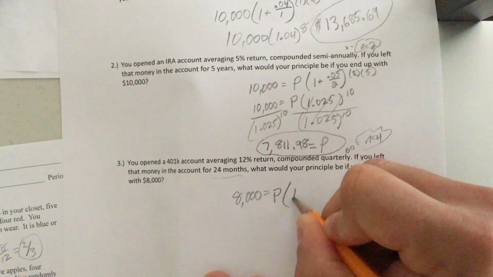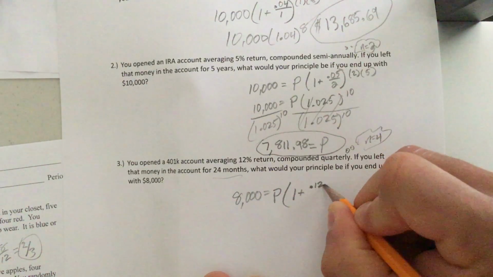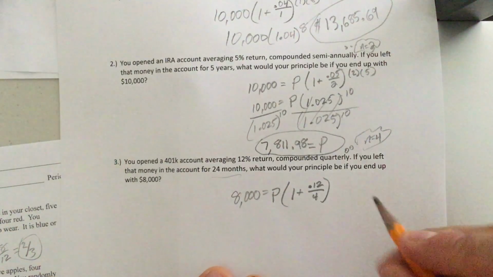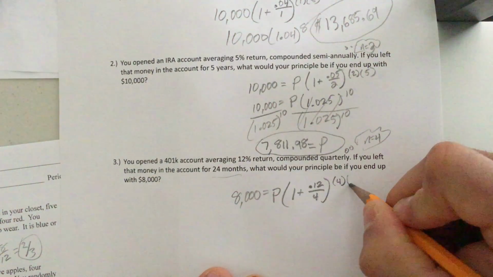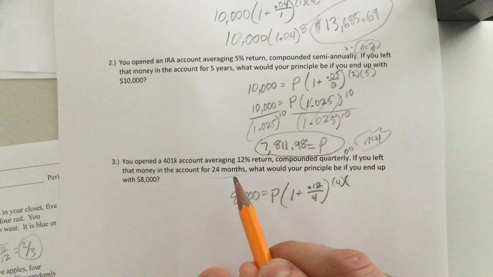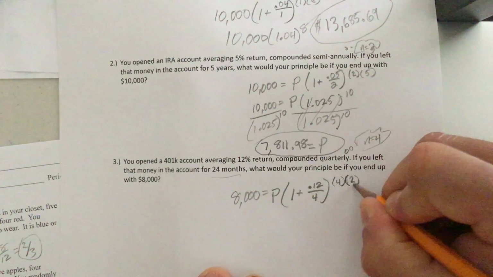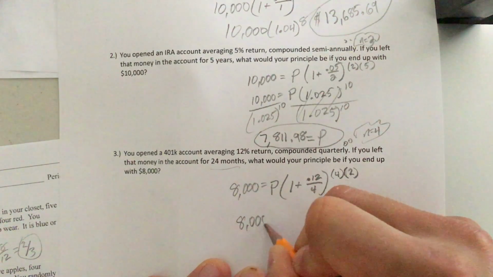The principal is unknown. 1 plus, we had a 12% return divided by the number of times compounded, 4. Then the number of times compounded, 4 times time, but the time must be in years. We're given 24 months, ruh-roh. Divide that 24 by 12, sure enough, that's 2 years, okay? A little bit of quick simplification.